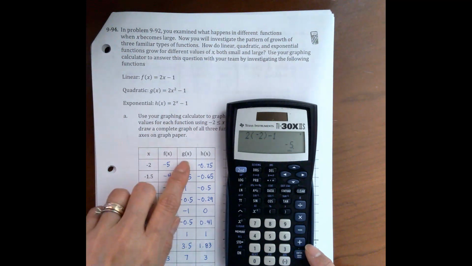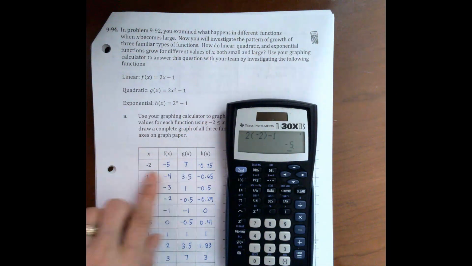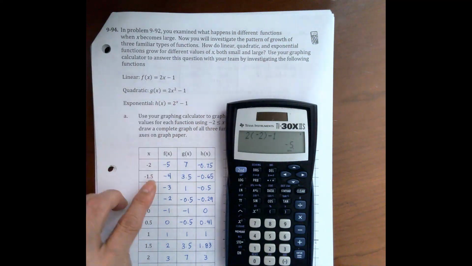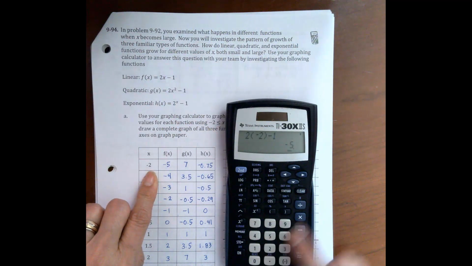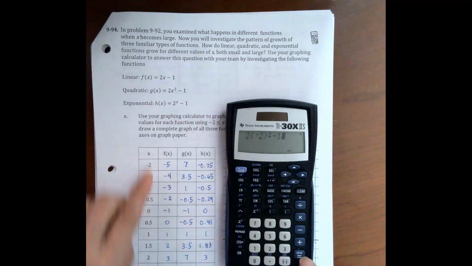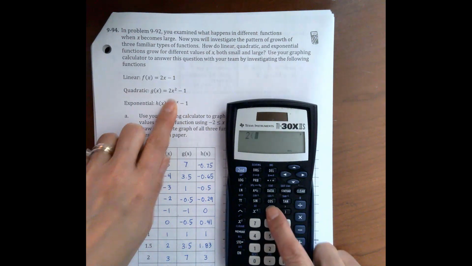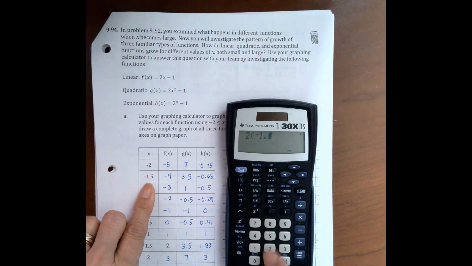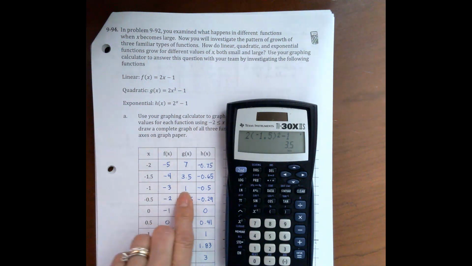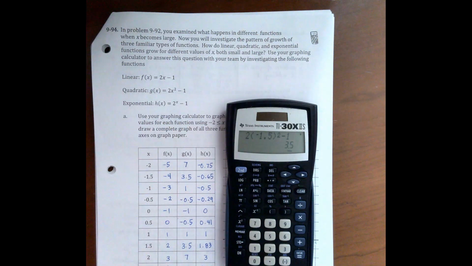For g of x, same thing. I plug in -2 just to show you the first one. That's 2 times -2 squared minus 1, which is equal to 7. And then another one, just to show you, 2 times -1.5 squared minus 1 is equal to 3.5. So the next one is 1, and so on and so forth.